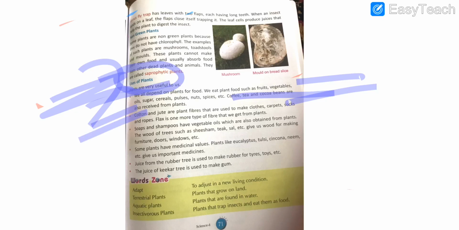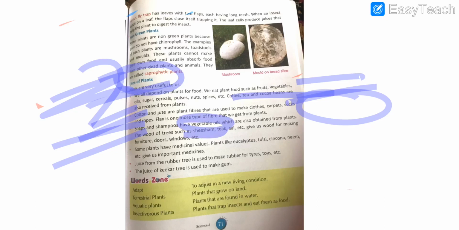Number two, cotton and jute are used for making clothes, and the different kinds of clothes that you wear actually come from plant products. Students, there are some soaps and shampoos that contain vegetable oils, and that vegetable oil is also obtained from plants. Students, large buildings are made, and the wood comes from trees. Like we make windows, doors and furniture, and that wood actually comes from these plants.